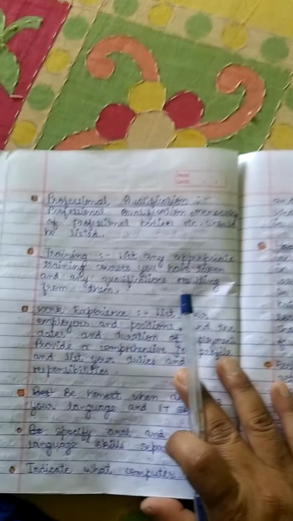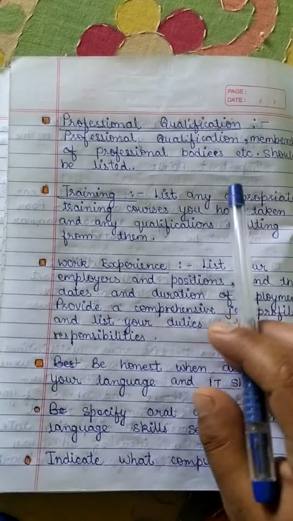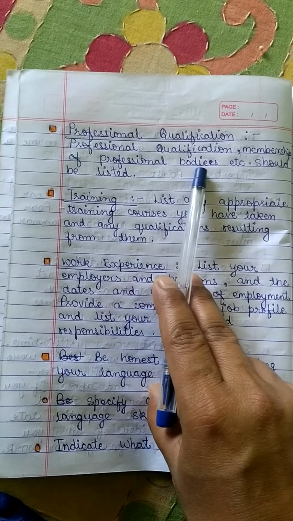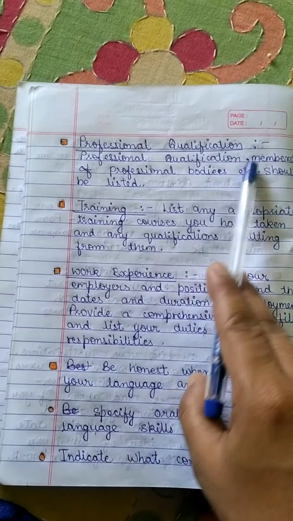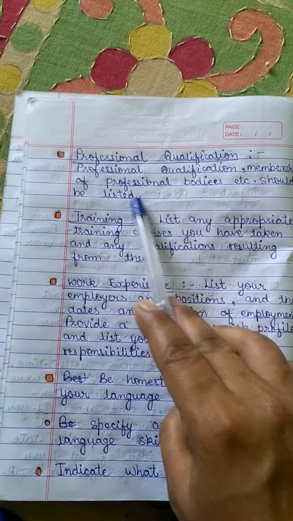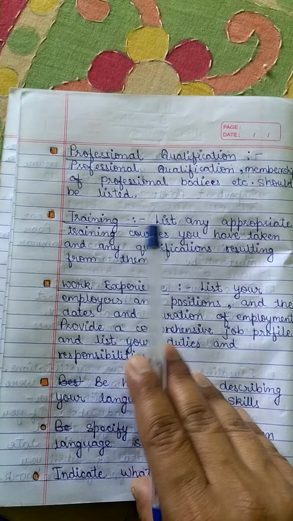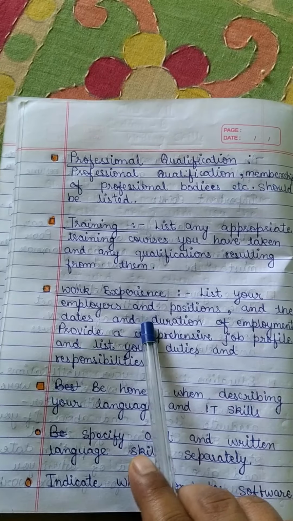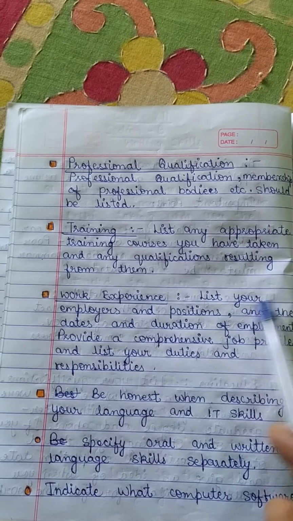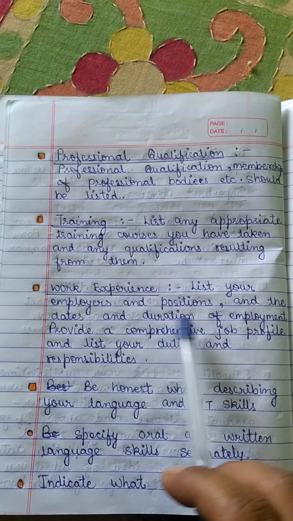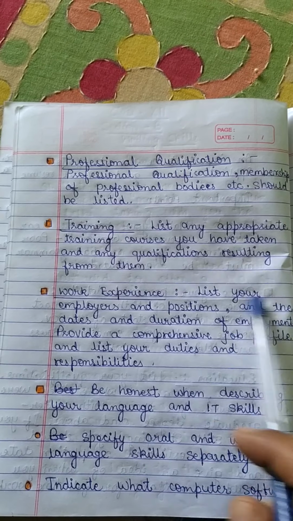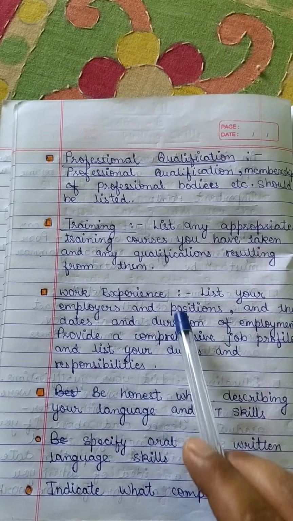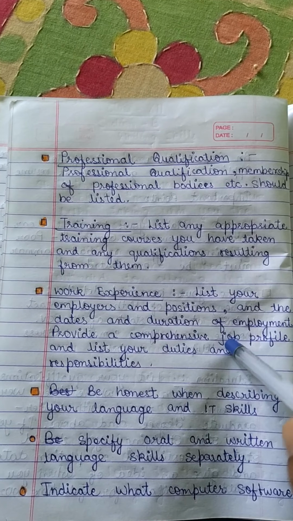Now next is professional qualification. Professional qualifications, membership of professional bodies, etc. should be listed. In job application letters you have to mention everything. Training, if you have any kind of training, you have to mention it over there. Work experience, if you have work experience, list your employers and positions and the dates and duration of employment. Whatever work experience you have and from where, you have to describe that also.